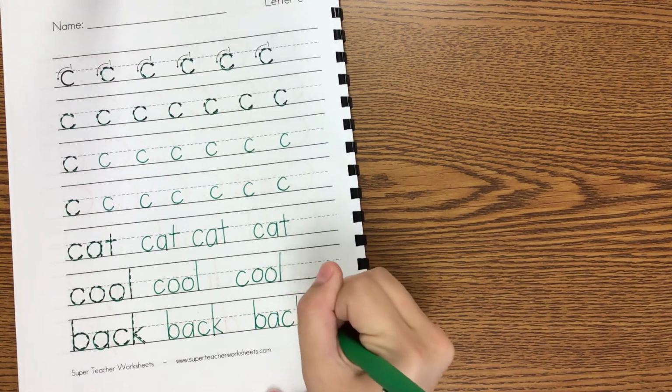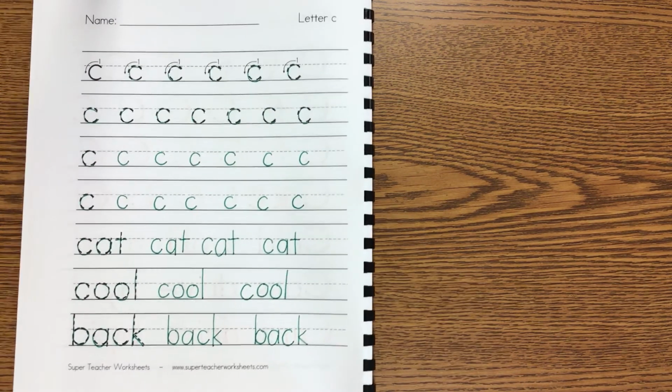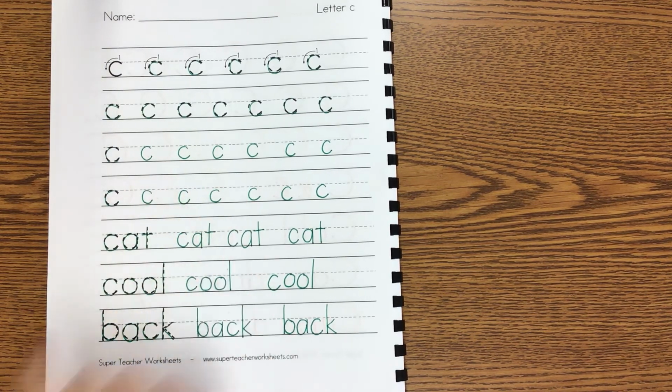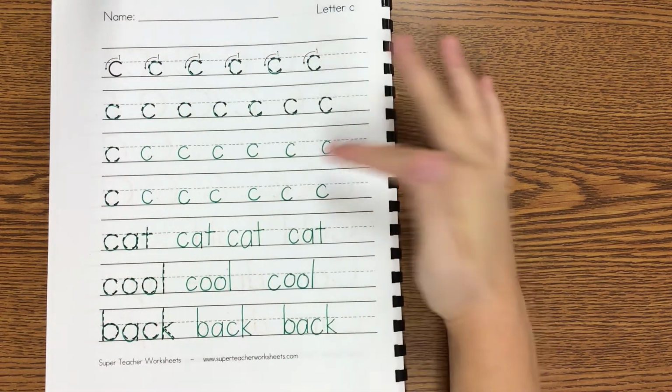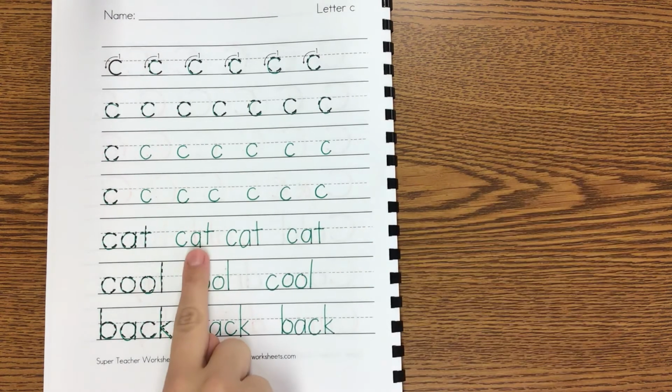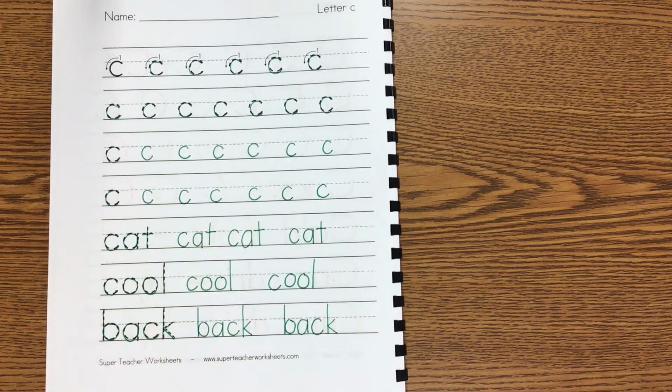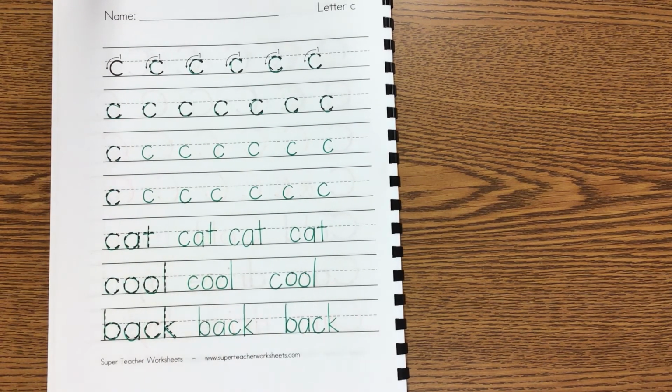If you need to pause the video, feel free to do that. Take your time. Make sure you have your spaces. Make sure that lowercase c is always in the downstairs. Make sure that you wrote your words next to it, just like mine. If I wrote it 3 times, you write it 3 times. If I wrote it 2 times, you write it 2 times. When you're finished, take a picture of this and submit it on Canvas.